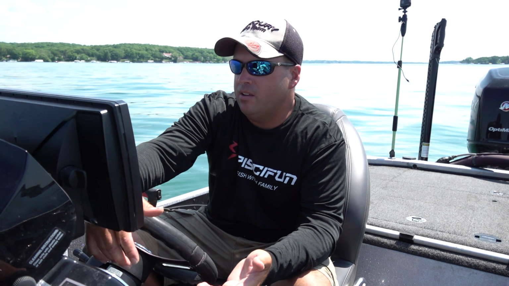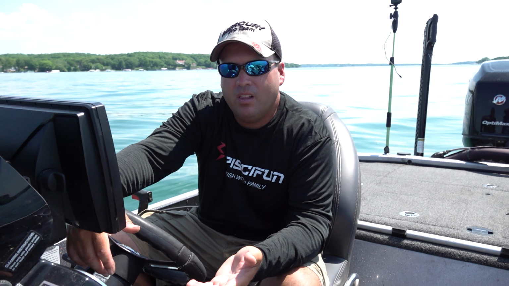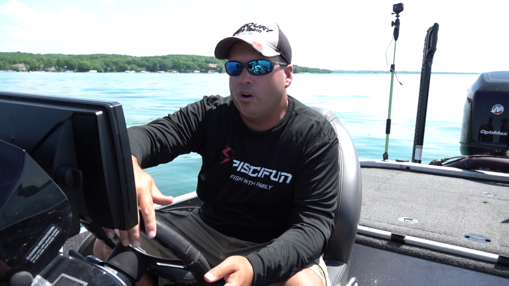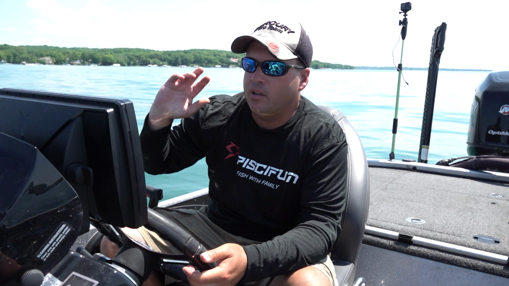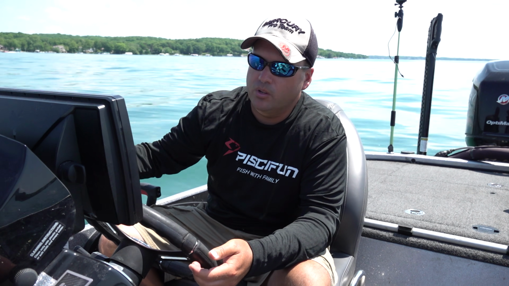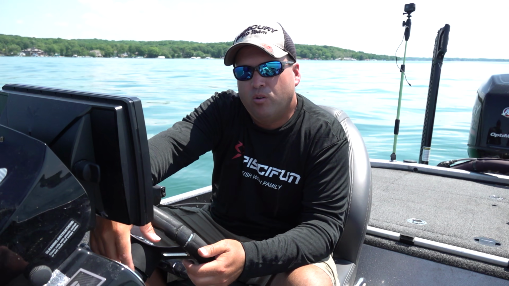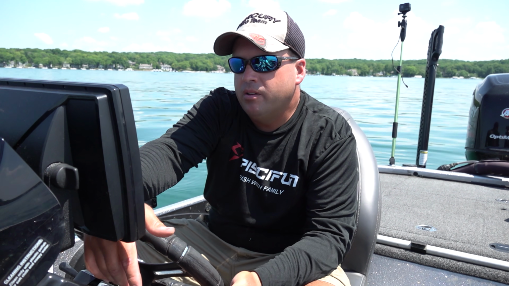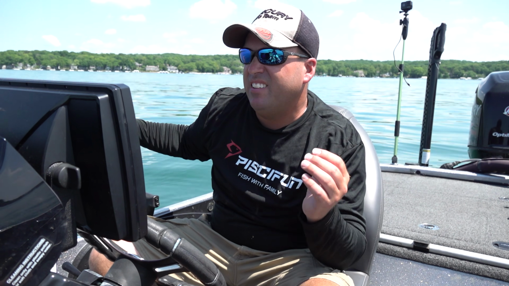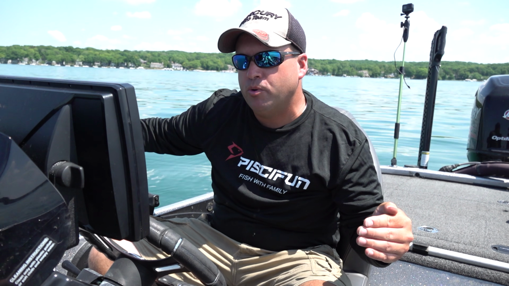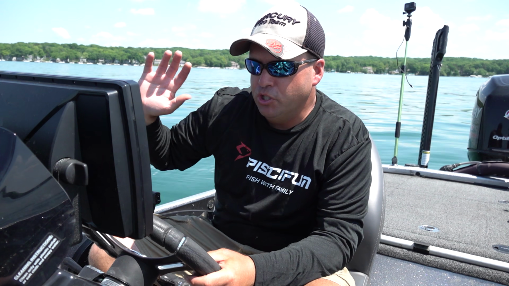I start scanning. I use my side imaging a lot. It covers a vast expanse of water at once, and I can go looking for weed lines and rock structure, and just look for areas that might hold fish for you that time of year. So another thing I'll do with the side imaging is you can take a big chunk of water at once pretty much and just go.